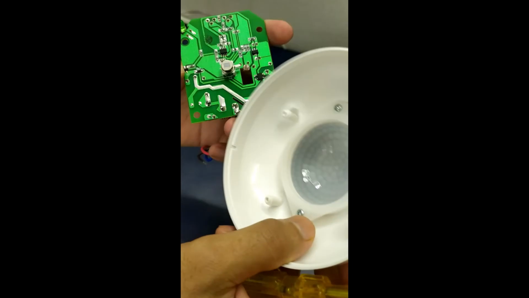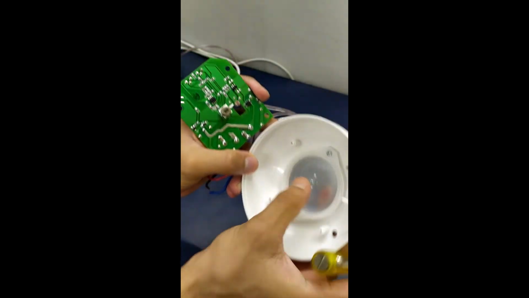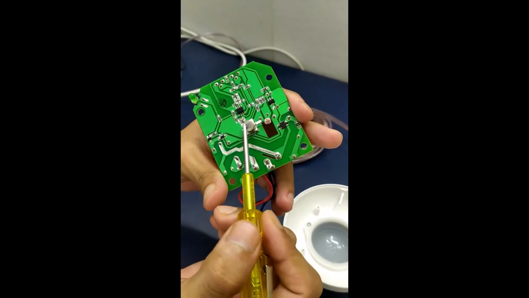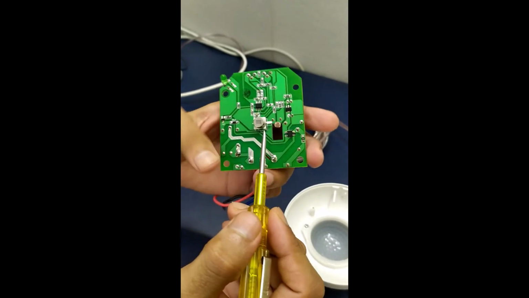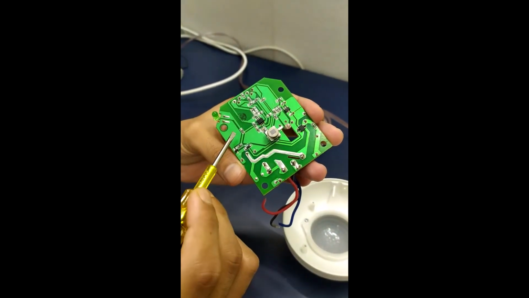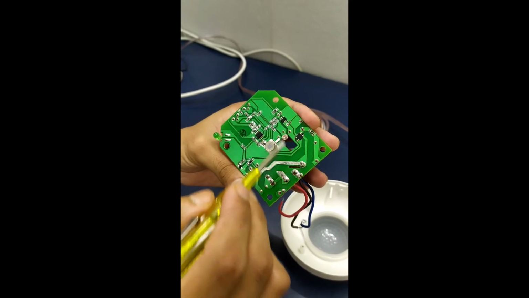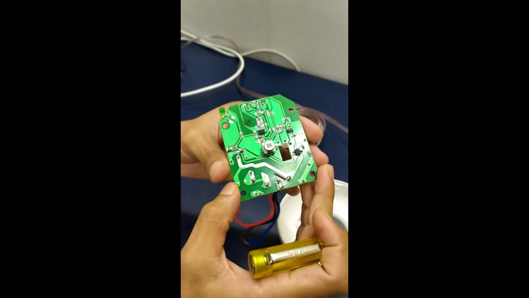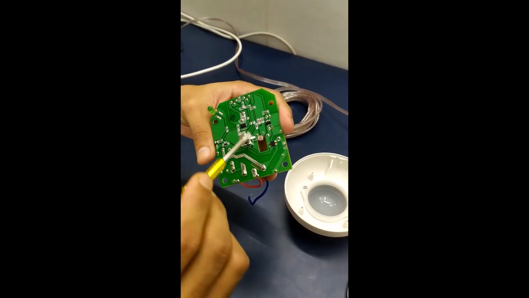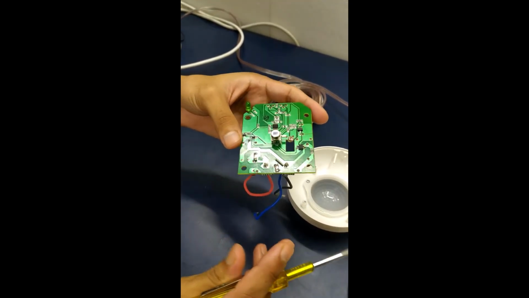The signal comes through this plastic dome, called the Fresnel lens, and is focused on the central part, and that heat energy is converted into electrical energy. This is supplied to the circuit, which makes this LED go to the on and off state when this PIR senses the movement of a warm body. Now we'll see the physics behind this PIR sensor, how it works. Let's see the physics of the device.